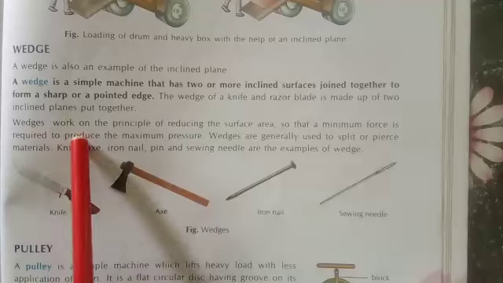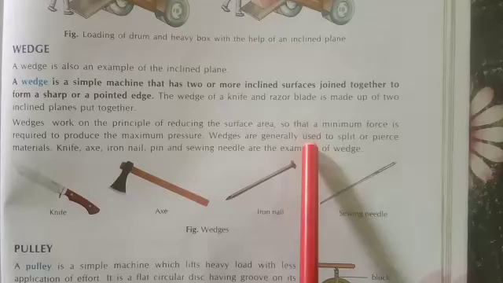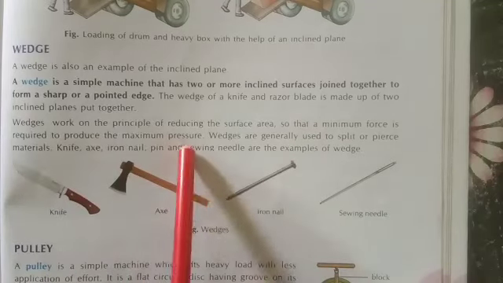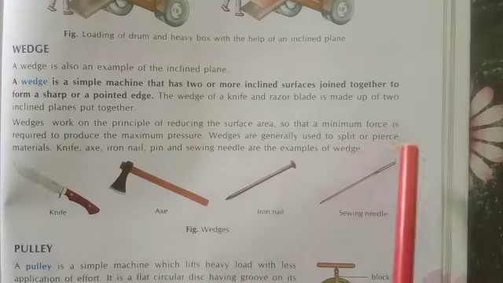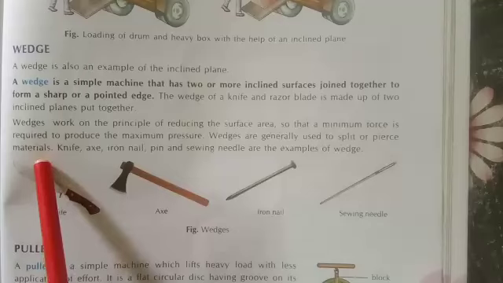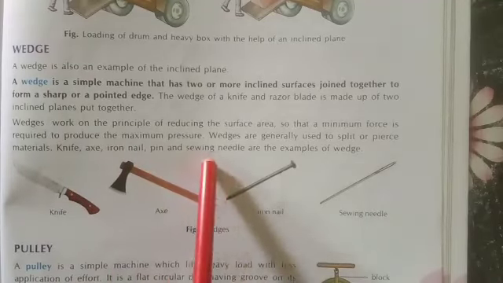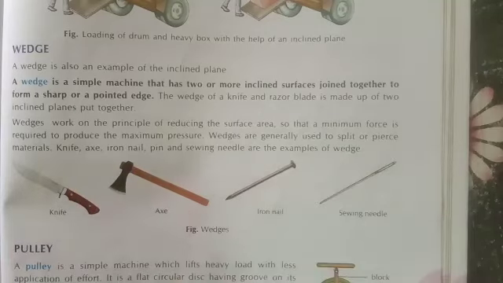Wedges work on the principle of reducing the surface area so that minimum force is required to produce the maximum pressure. Wedges are generally used to split or pierce materials. Knife, axe, iron nail, pin and sewing needle are examples of wedges. Okay, this is all about the definition and examples of wedges.